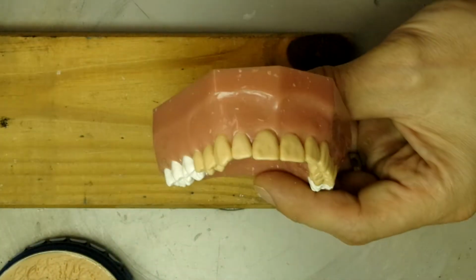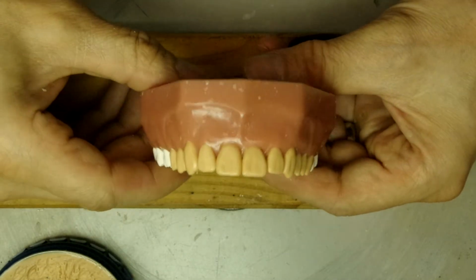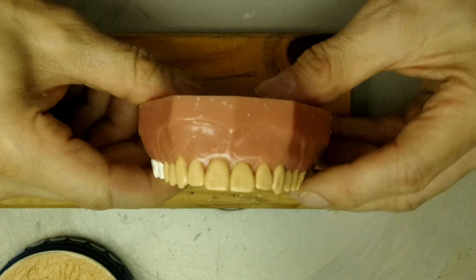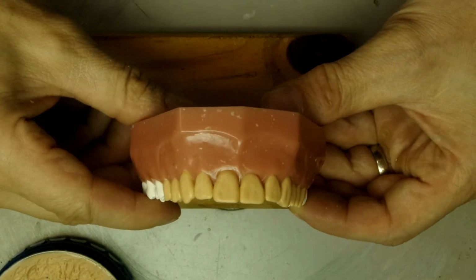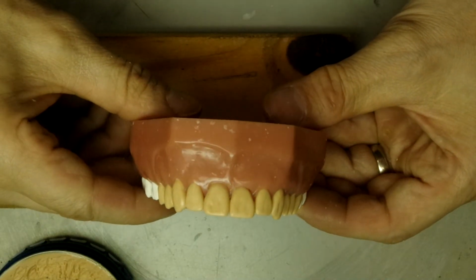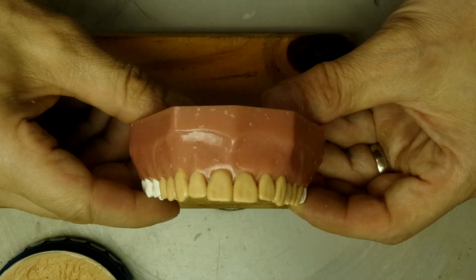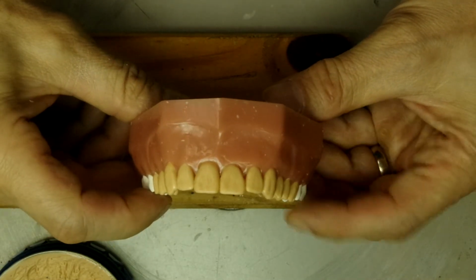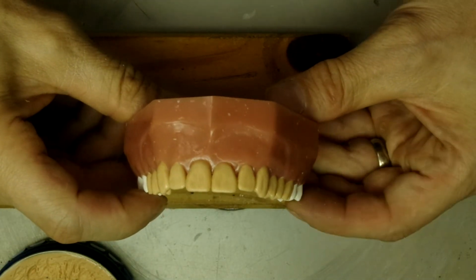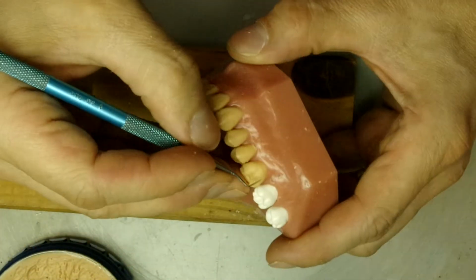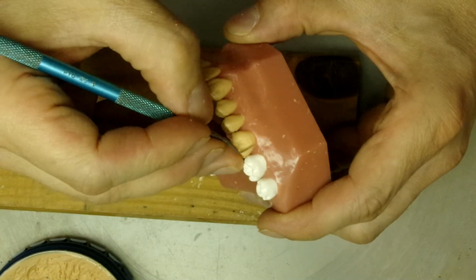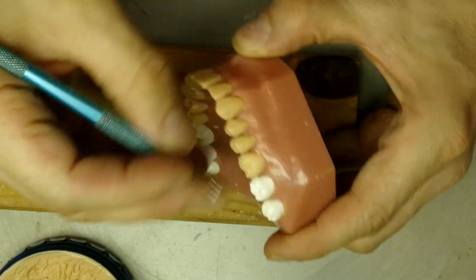Kind of look at it from the frontal view, make sure it doesn't pop out too much. Right now it's a little bit too bulky on the gingival if you compare it to the second molar right here. So let's take a little bit of that off right from the gingival.